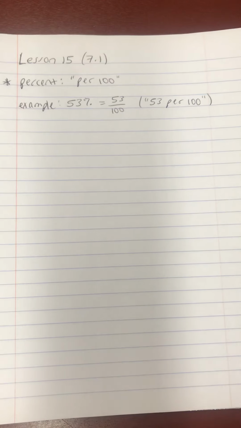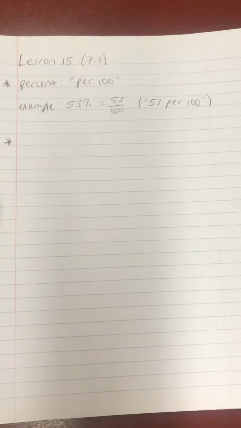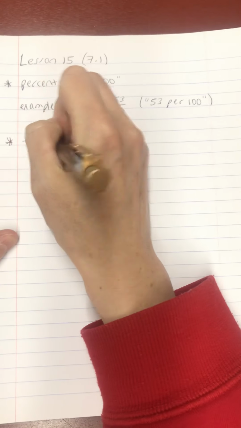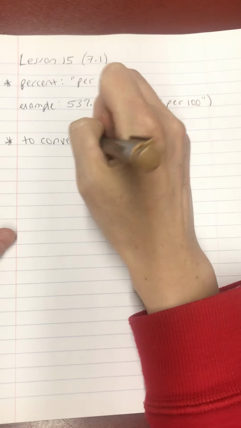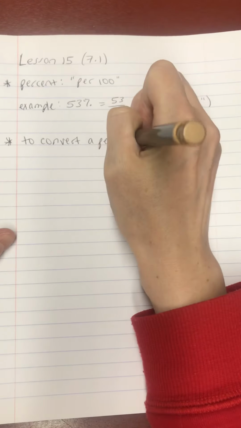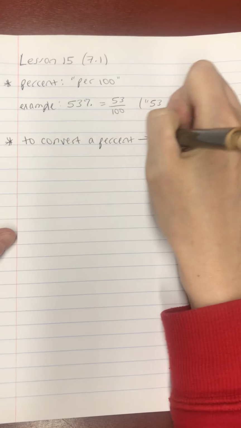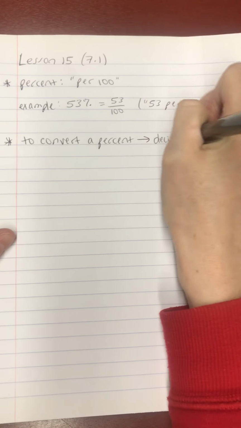All right, today is going to be all about 4 different types of conversions. 2 of them are extremely easy, and then the other 2 are a little tougher, but not bad. It's all really using things that we've already learned in this class. So the first thing we're going to talk about is how to convert a percent into a decimal. How to convert a percent to a decimal.